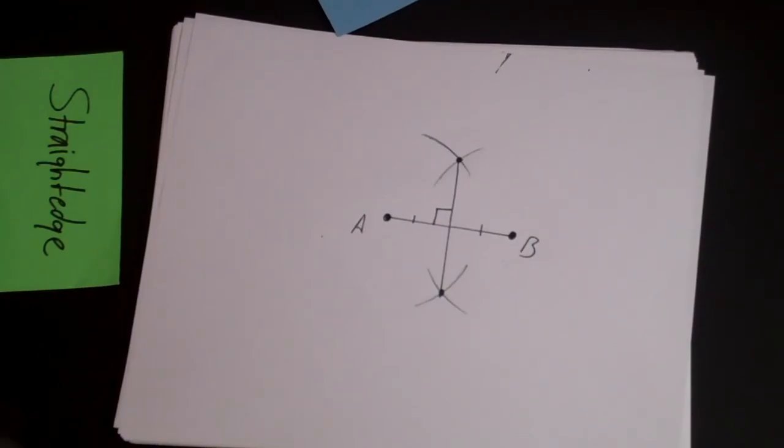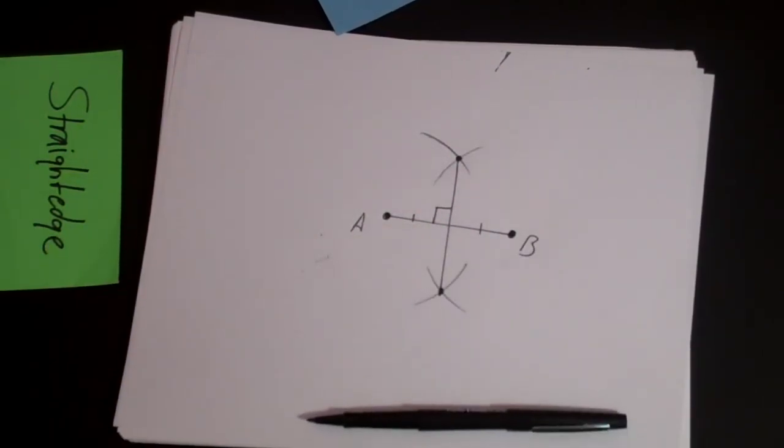And that's the end of part 1. Look on your guided notes, and you have 3 constructions that you should make. If you have any questions, then make sure and ask. When you're done, go to part 2.